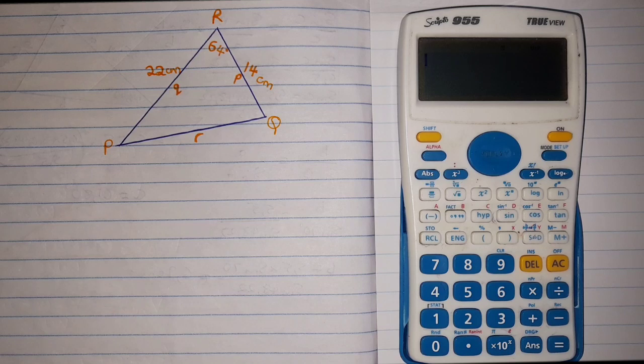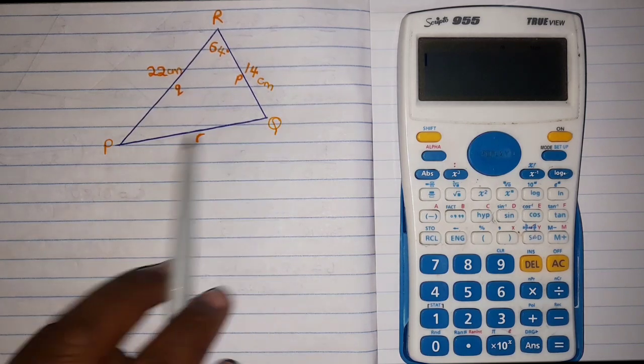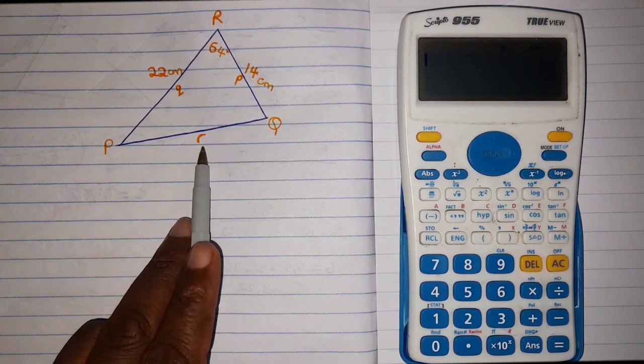Welcome back. I want us to look at the cosine rule in dealing with triangles. I have a triangle here, triangle PQR. And on this triangle, our objective is to determine the length of side PQ, which we can also call r.